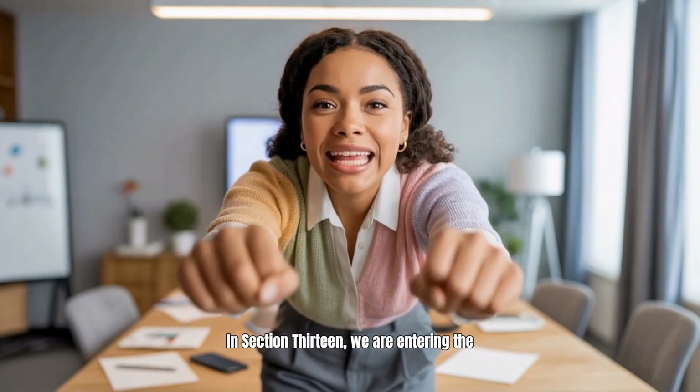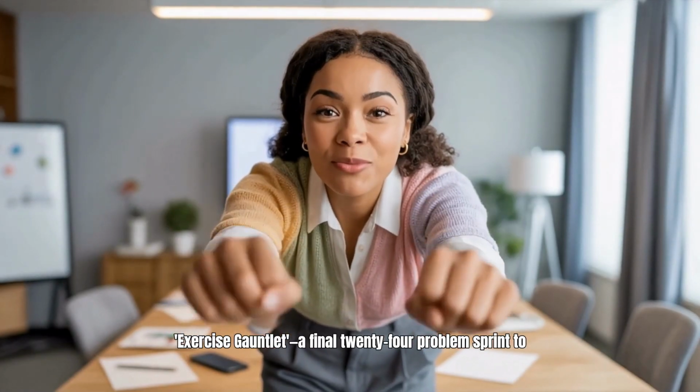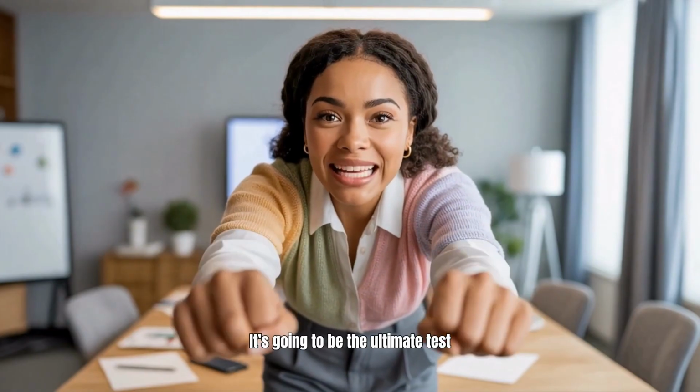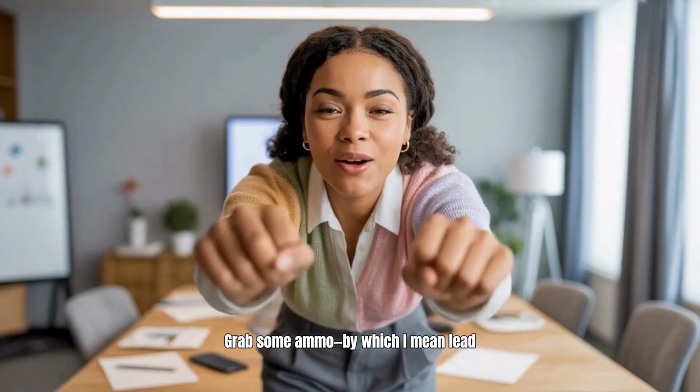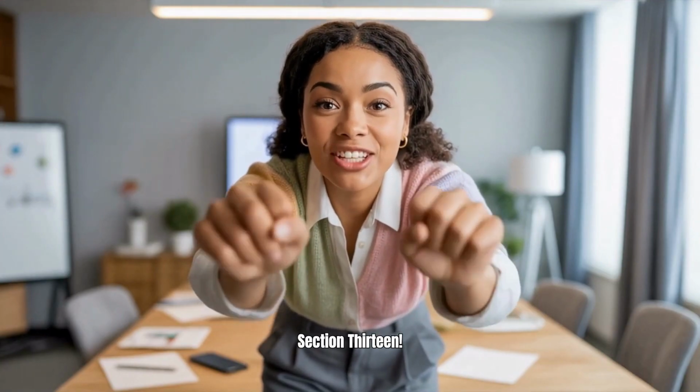In Section 13, we are entering the Exercise Gauntlet, a final 24-problem sprint to the finish line. It's going to be the ultimate test of your endurance. Grab some ammo, by which I mean lead for your pencils, and I'll see you in Section 13.